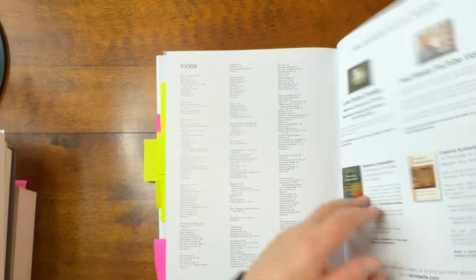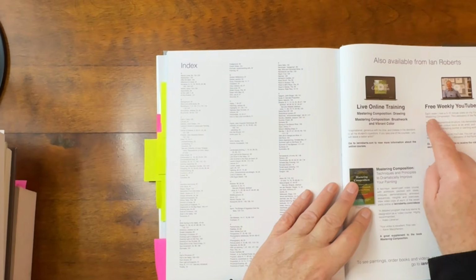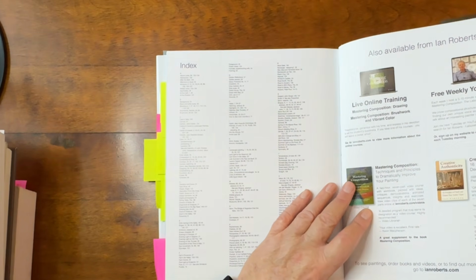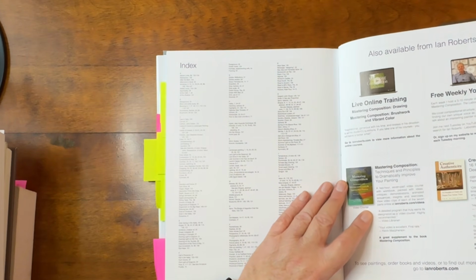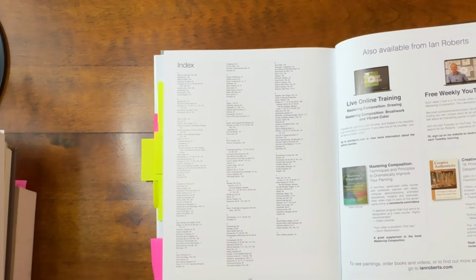I should mention quickly about Ian Roberts, I don't know if he's still running this free weekly YouTube video, but he used to, and it's pretty good. I used to watch it quite a bit, and I've just been really busy lately. I need to catch up. And he's got some other books too. And then, of course, he teaches online.